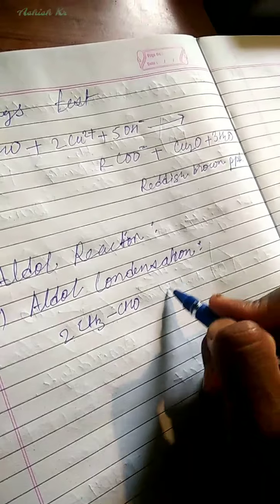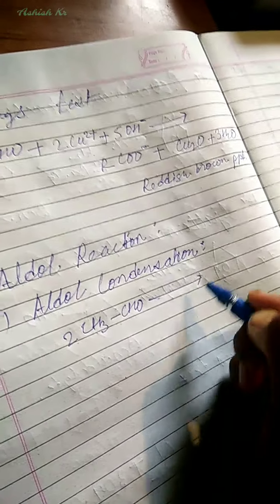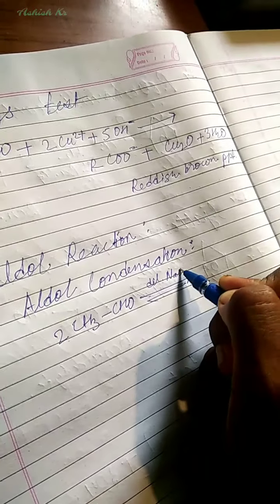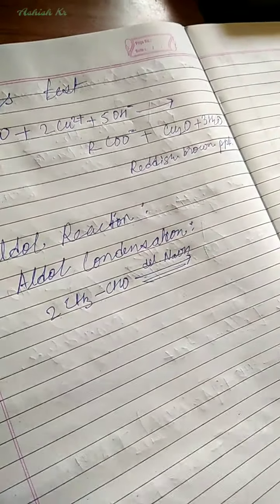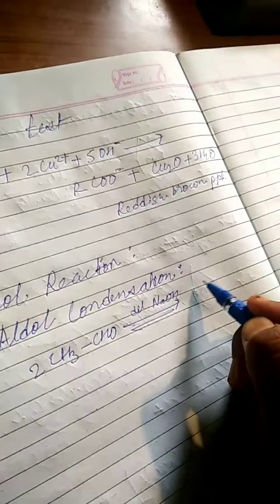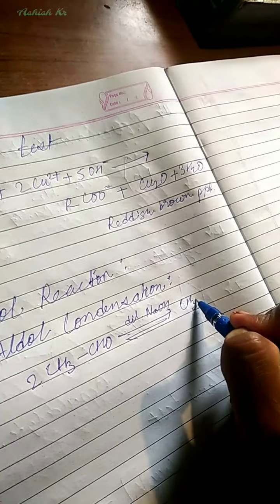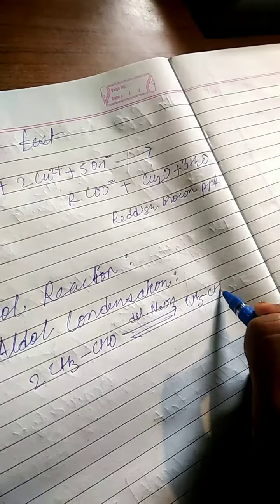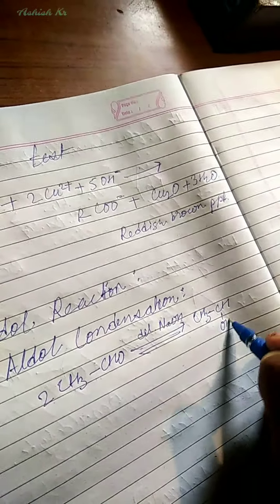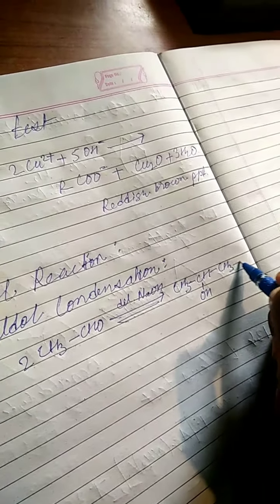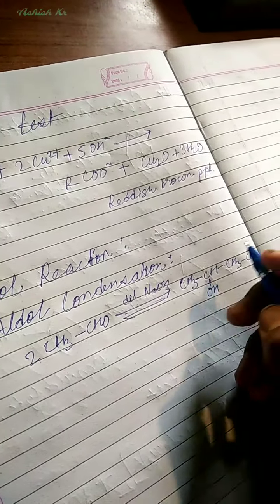CH3CHO, and it reacts with dilute NaOH, and after reaction it forms CH3CH(OH)CH2CHO.